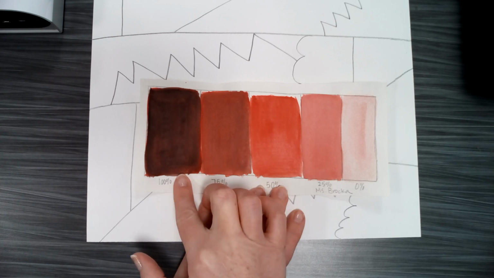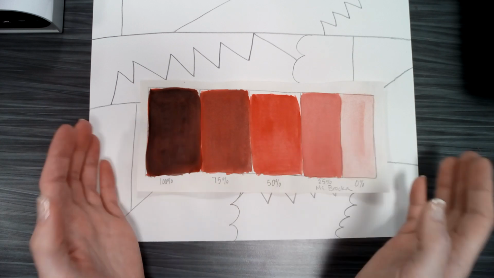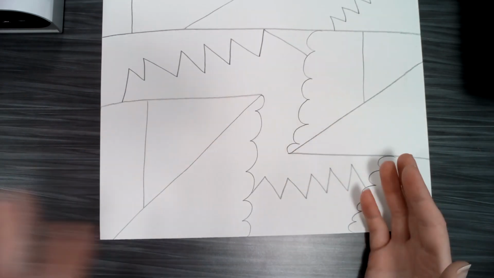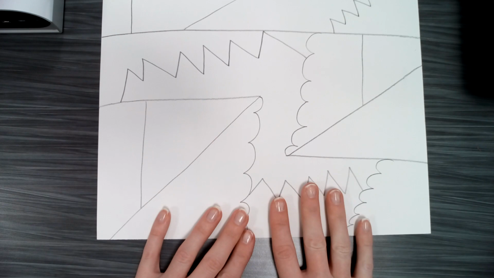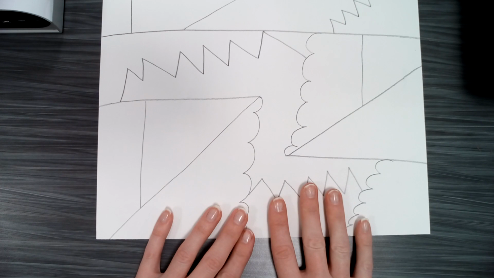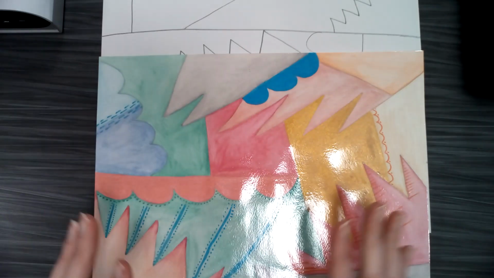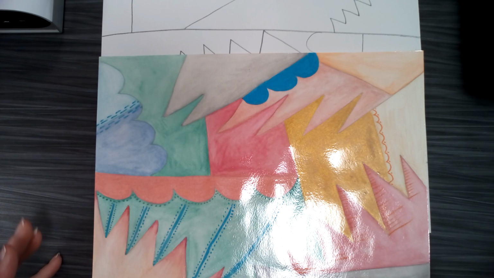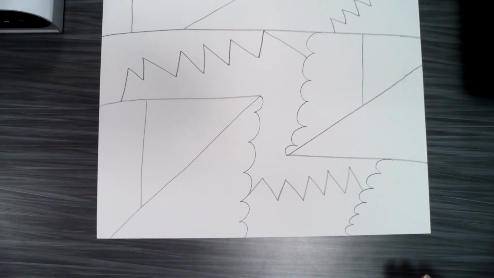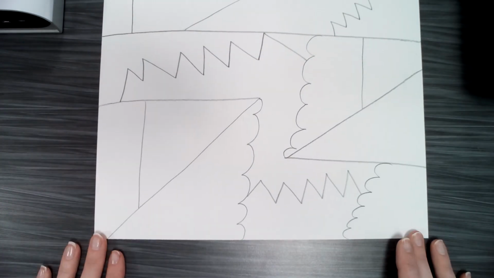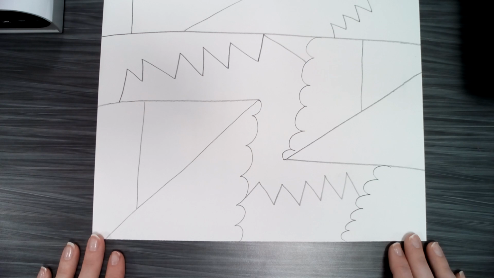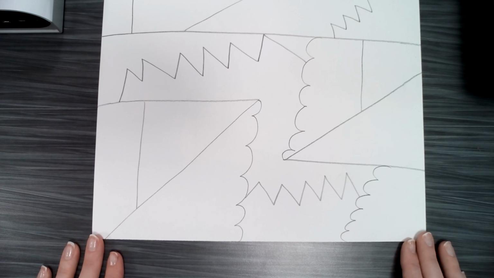So I could use all red on this painting if I wanted to and have just red values of tints and shades. Or I could use multiple colors like I did on this one and have value with lots of colors. That's up to me how I decide that I would like to paint my value scale project. If you have any questions, make sure you ask in class or send me an email.